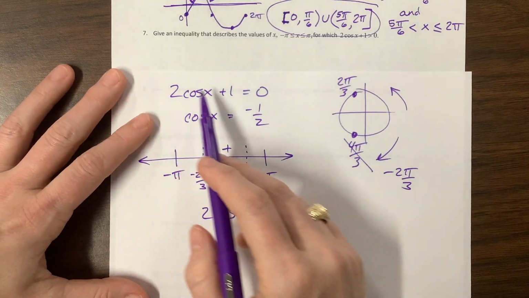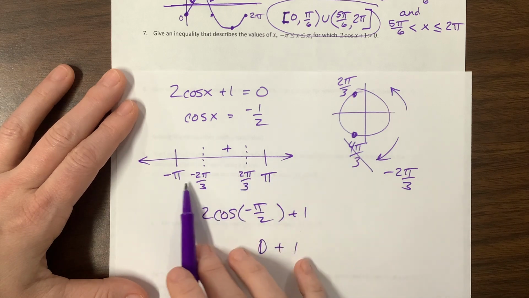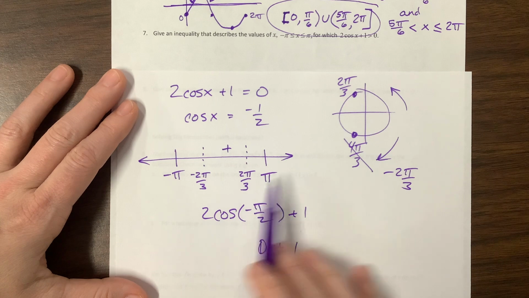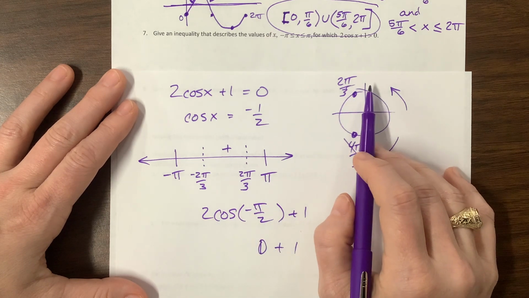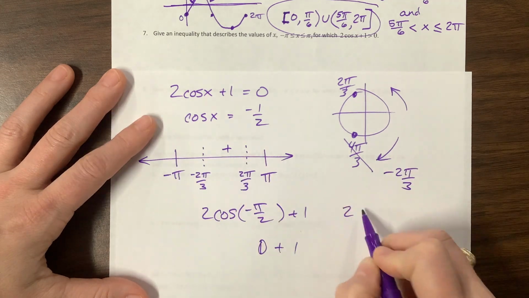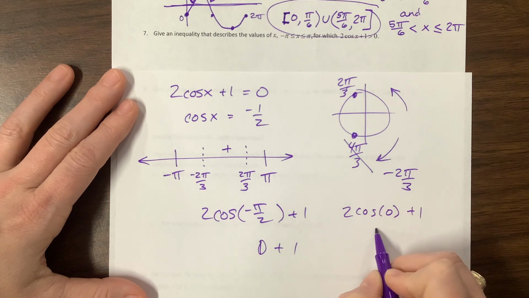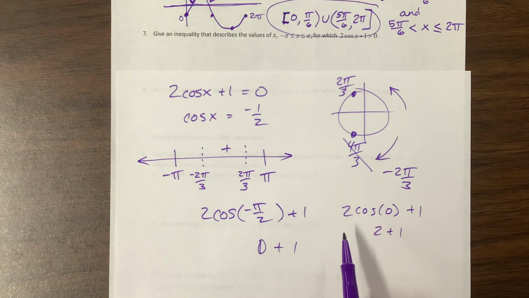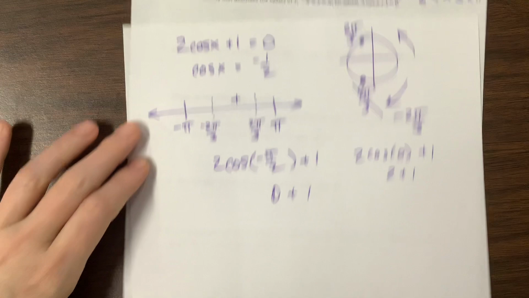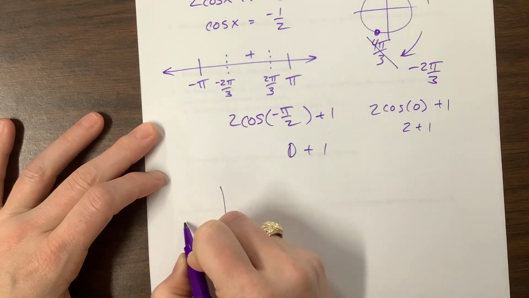Because now I did. So I was saying between these two values is positive pi, right? Between negative 2 pi over 3, and that's wrong. No, I picked 0. I said 2 times cosine of 0 plus 1. Cosine of 0 is 1 times 2 is 2 plus 1. Okay, I don't love this way of doing it. You get to watch me stumble. Did I do something else?